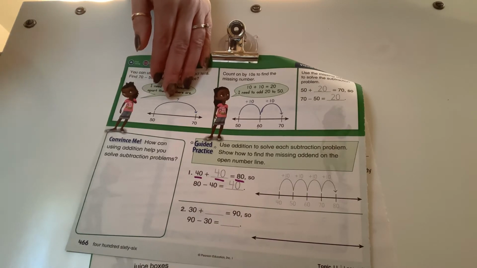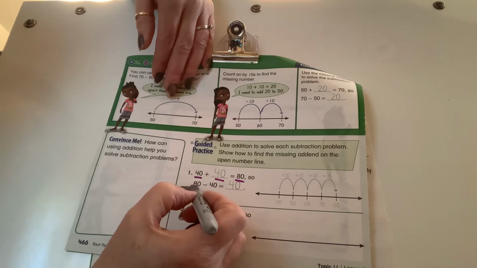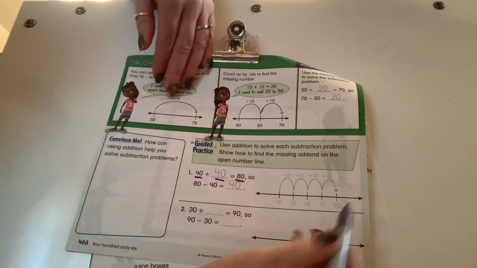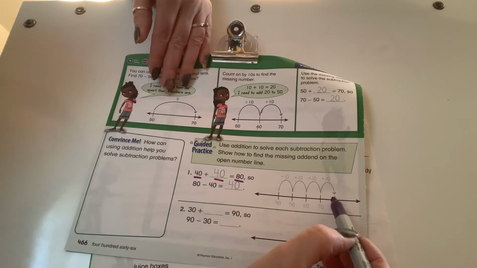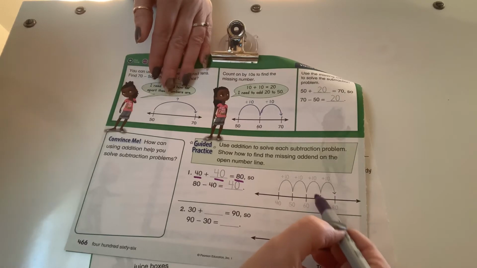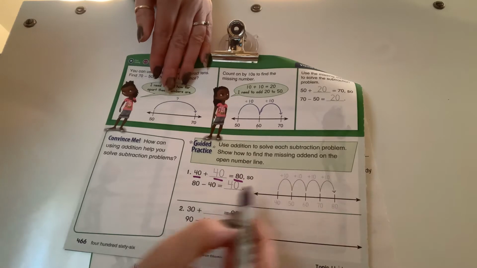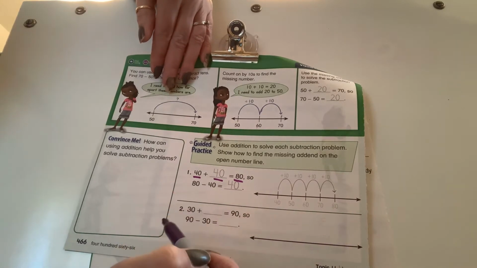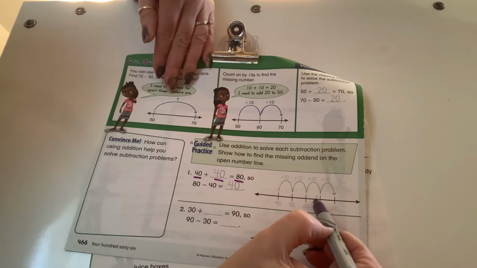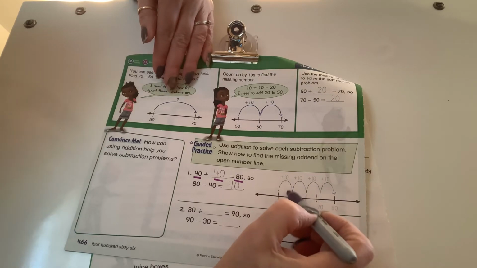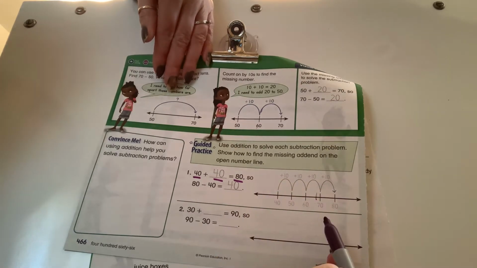Everybody remember that? And who's Big Daddy? Yeah, 80 is Big Daddy. Now you can see that they're doing a number line. They're going to put 80 and they're going to make hops till they get backwards to 40. Let's see how many hops they made. 1, 2, 3, 4. 4 hops. But remember, each hop is worth 10.